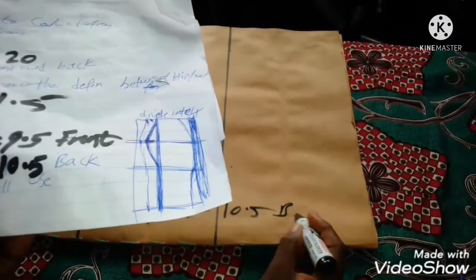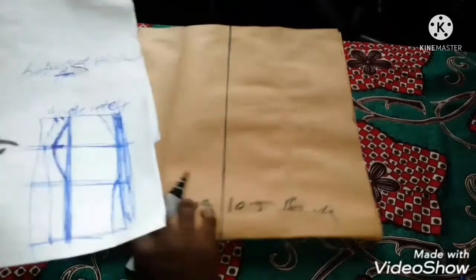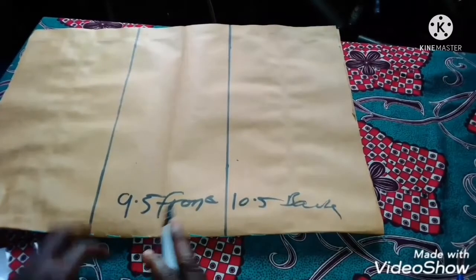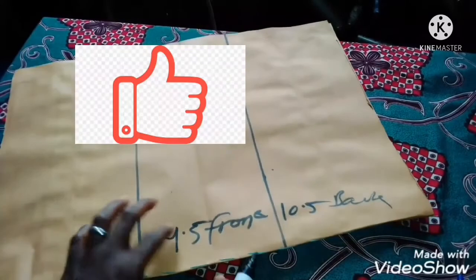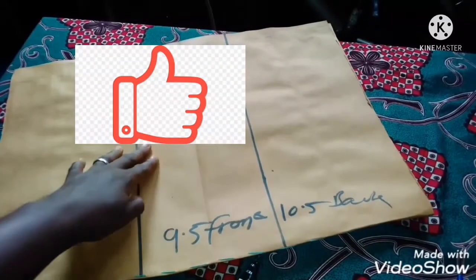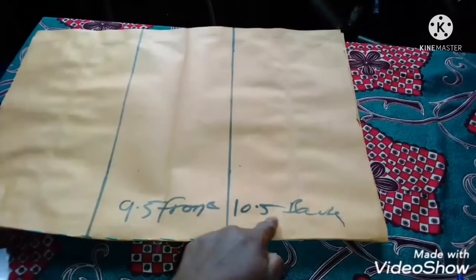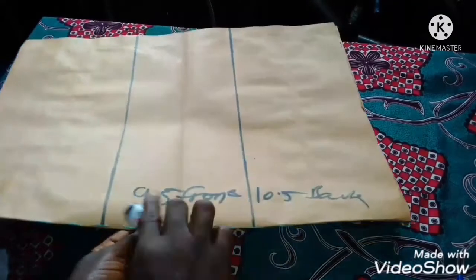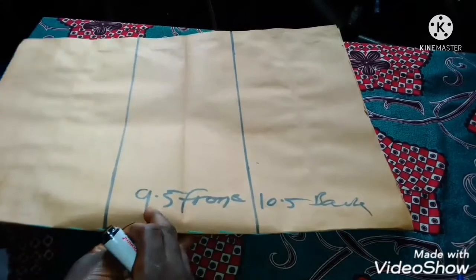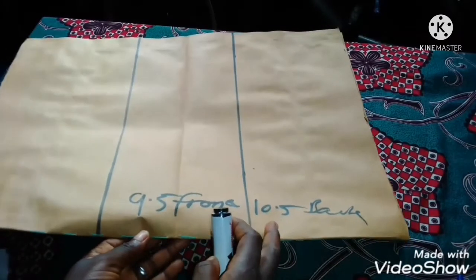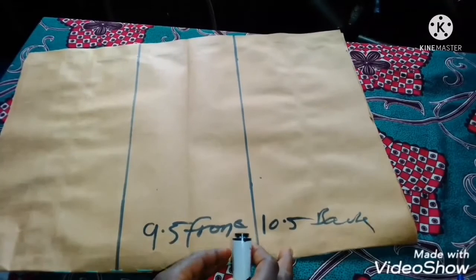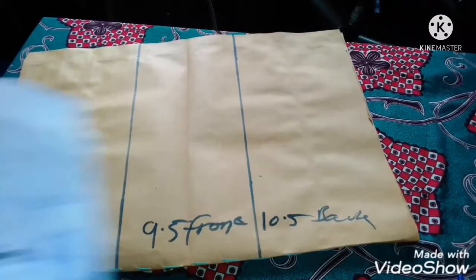All right. I can write it like this so that I will know that this is my back part and this is the front part. This measurement is what I will use for my front part, and this one is what I'll be using for my back part. So if you look at this now, it's that 1 inch I removed from here and added. But if I don't remove anything, it will be the same 10.5. All right, I hope you get it now.